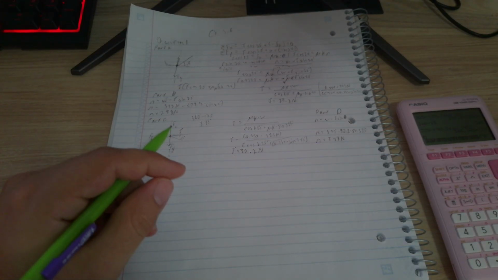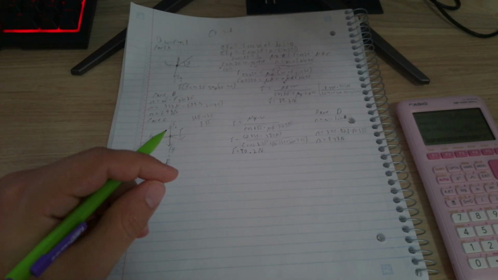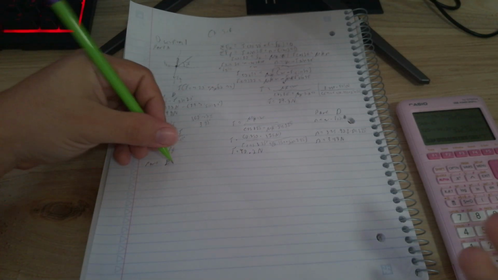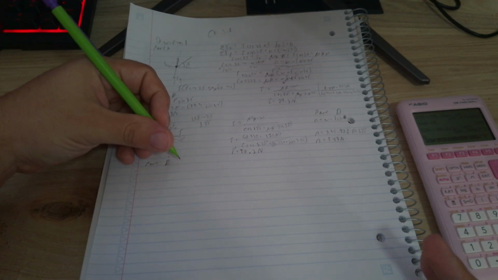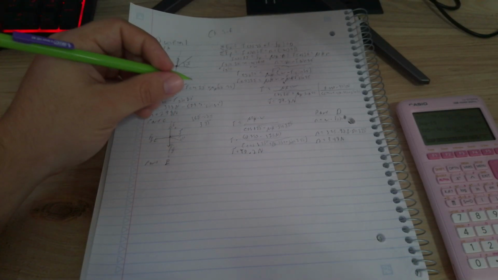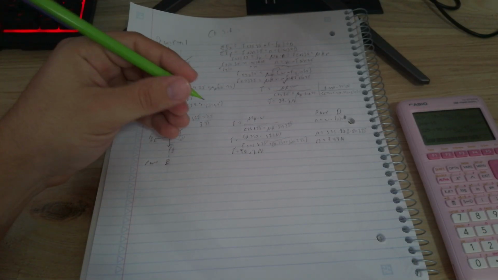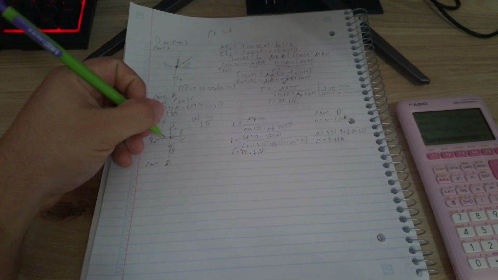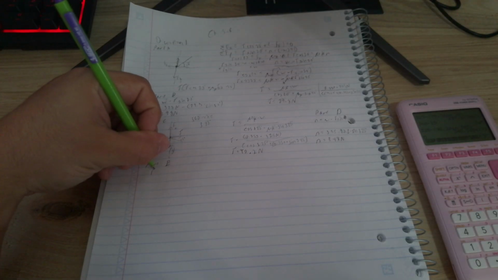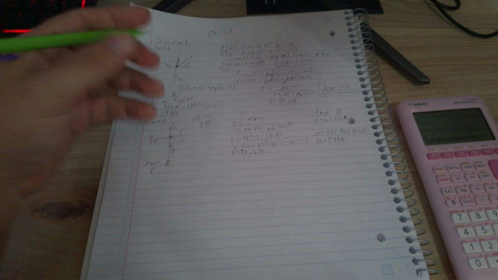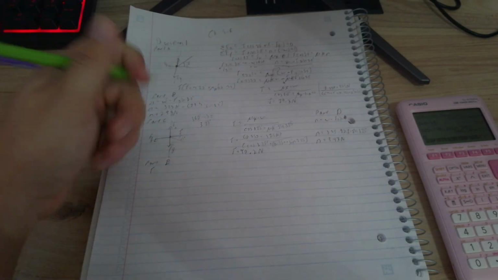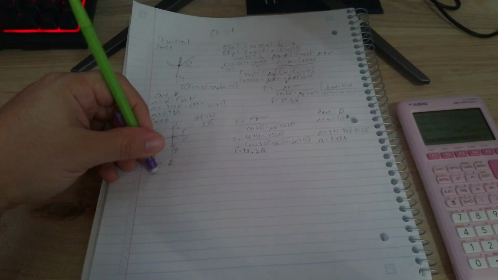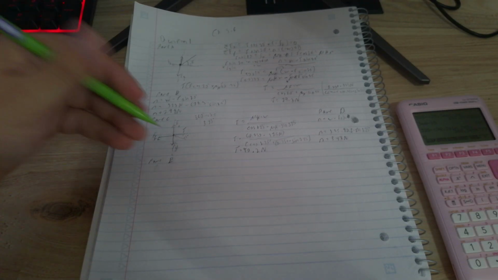So we're finding our normal force. It's different wording from part B and part D, but essentially it's asking for the same thing, which is normal force. And it's already given us what our tension is. Because we're pulling with a force of 115 newtons, that means our tension on the rope will be 115. Let's diagram this out.